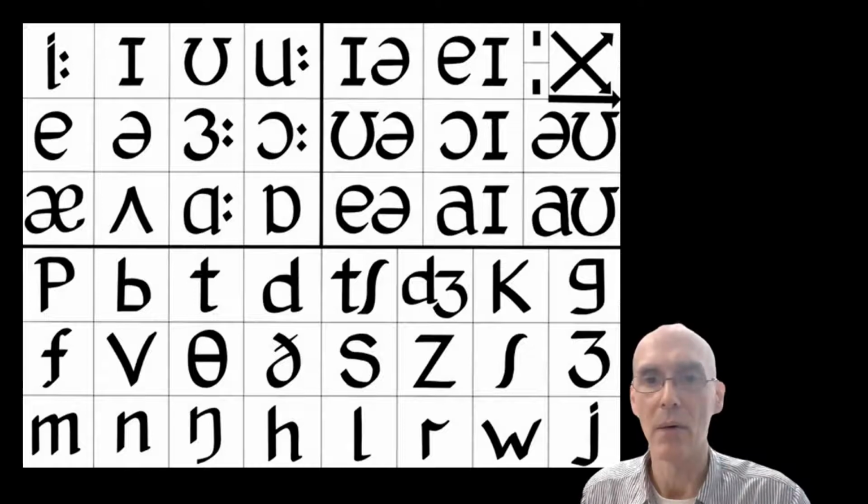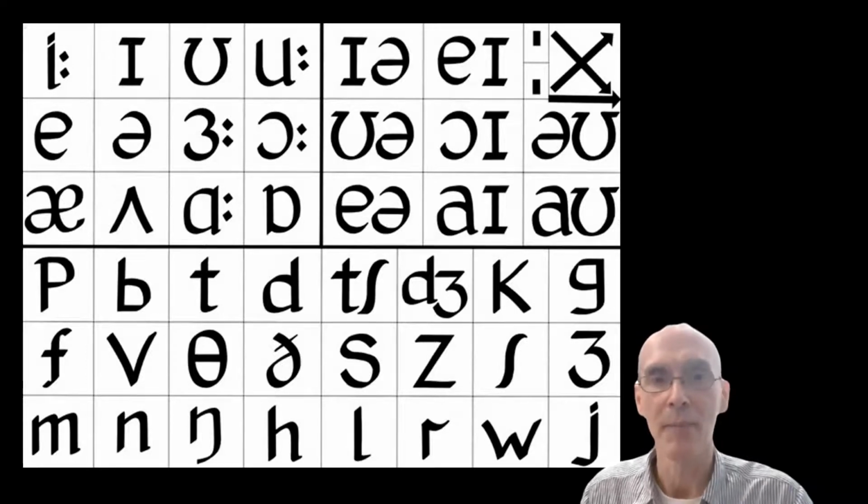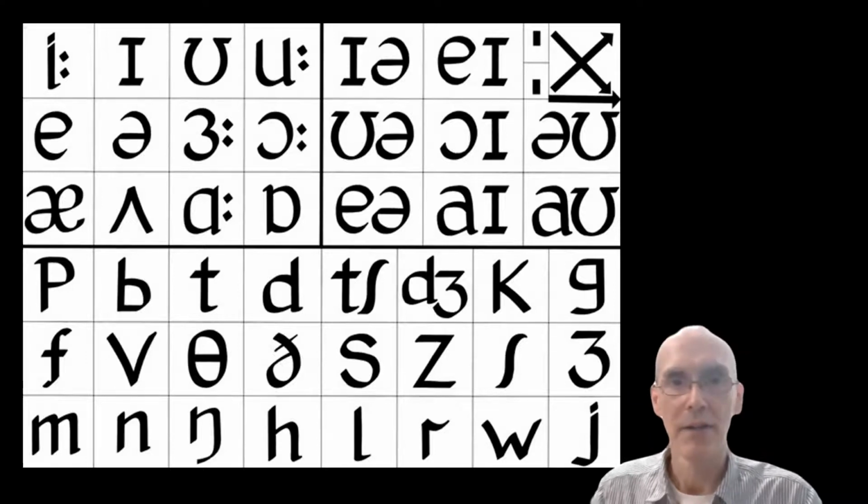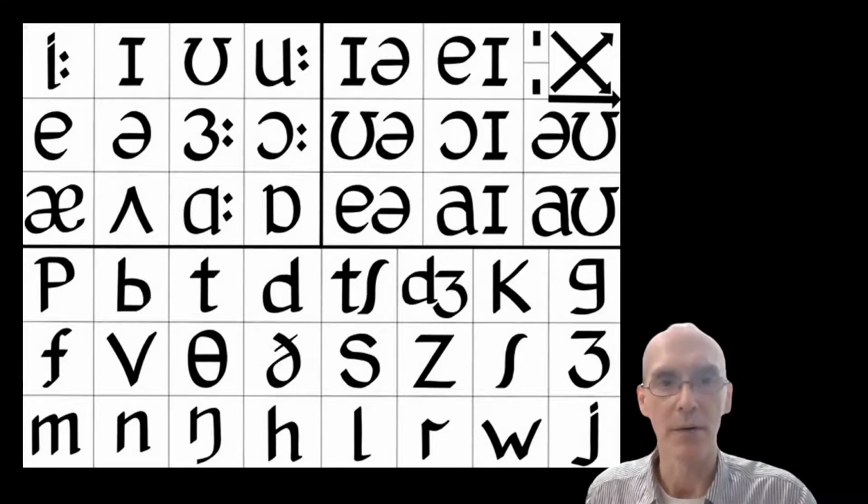Ow. You can see my mouth closes as I'm making the shape. I'll do the first column again. Ear. You can see the mouth opens, right? I'll do one from the middle column, the top one. A. So my mouth opens. That's typical for the diphthongs.